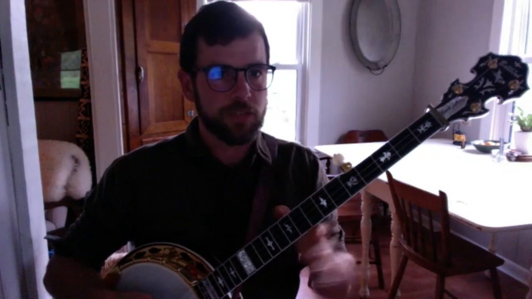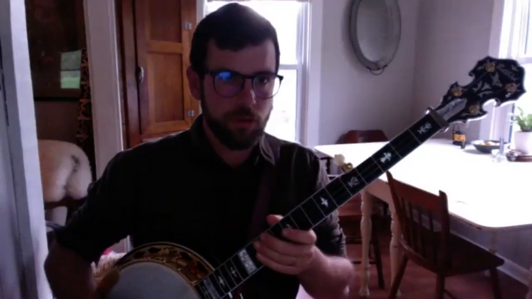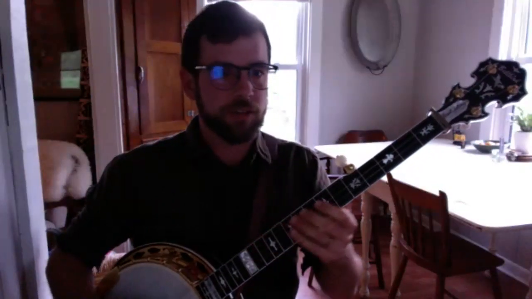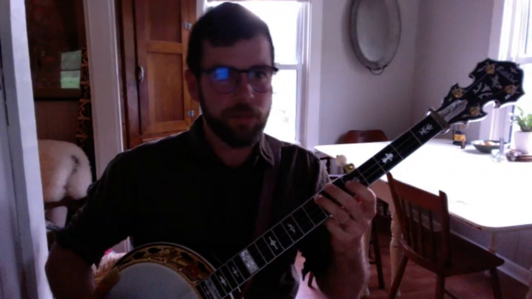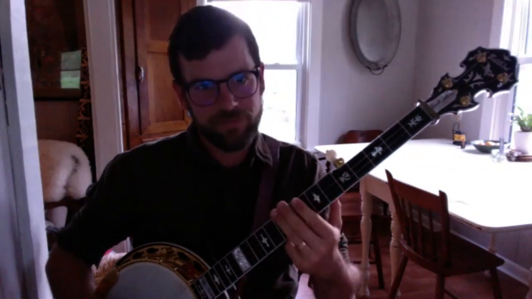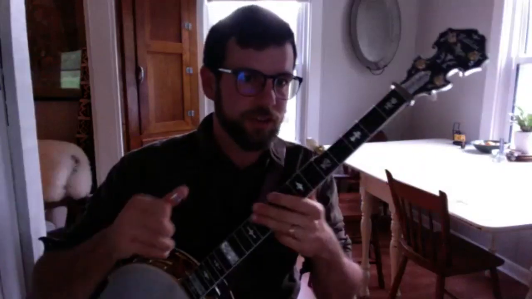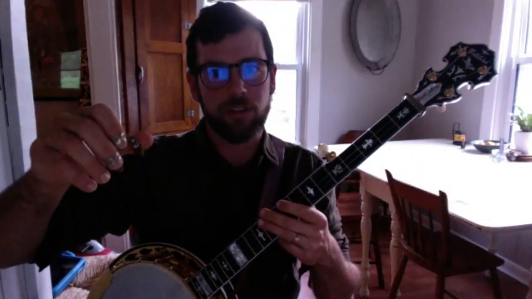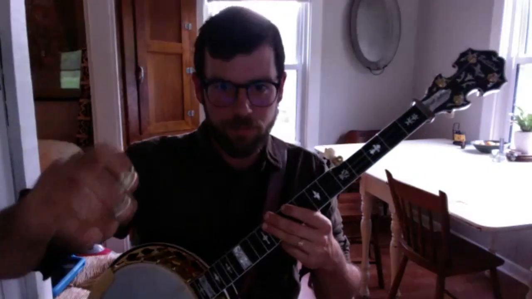the thirds is going up a third. So G to B, and then it's going down a second, and then up a third, down a second, up a third. So you can see in the right hand, there's a lot of thumb, index, and then dropping your thumb down to the second string, and then middle. Thumb, index, thumb, middle. Which does not make this the easiest scale to play.